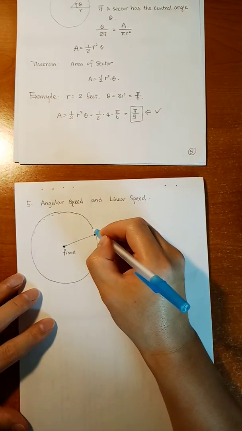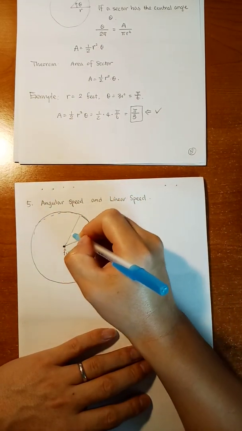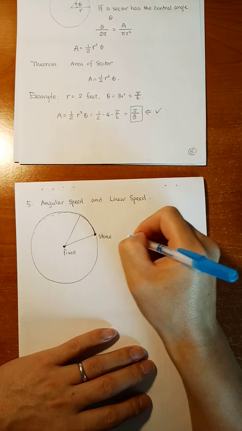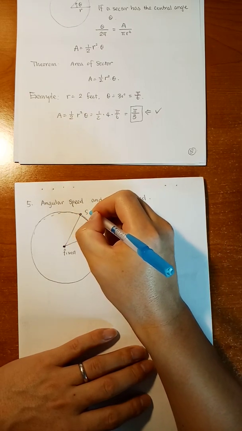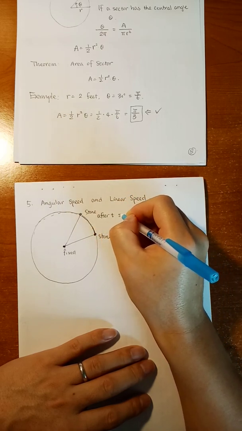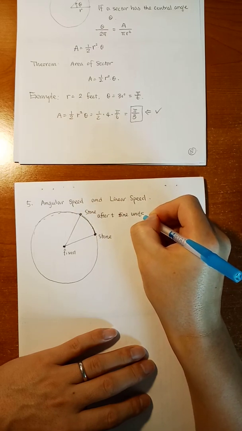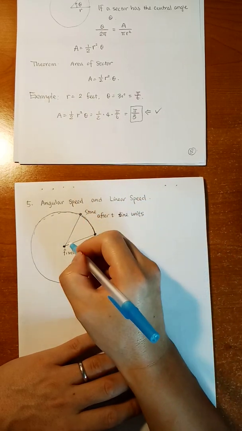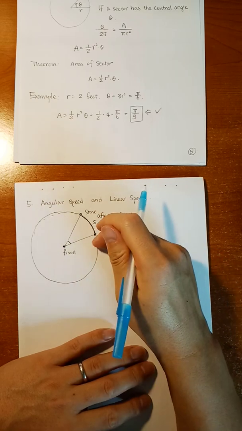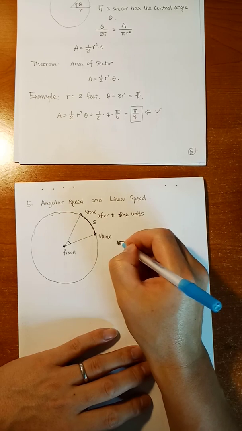And assume initially the stone is here. After t seconds, the stone is here. t whatever time unit. After t time units, the stone is here. Then you see here, the stone passes s distance. This is t equal to 0, the initial time.